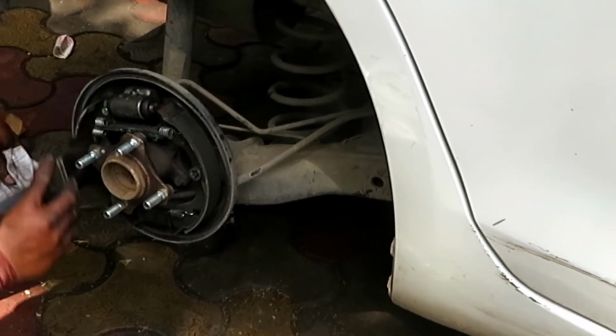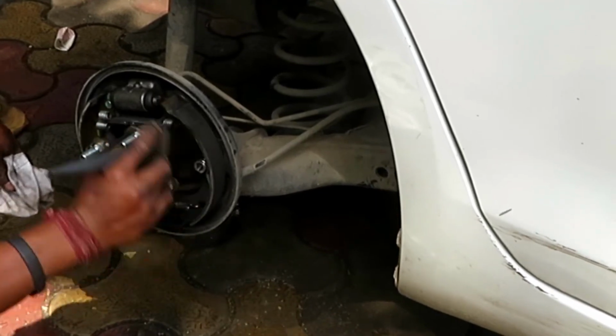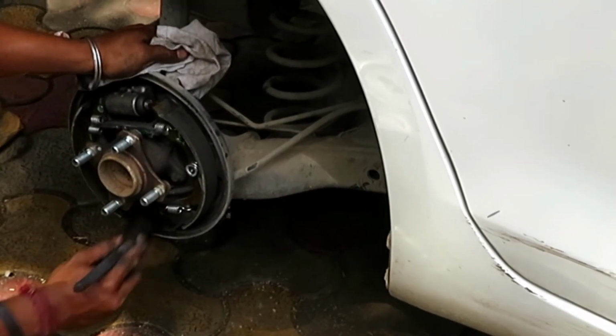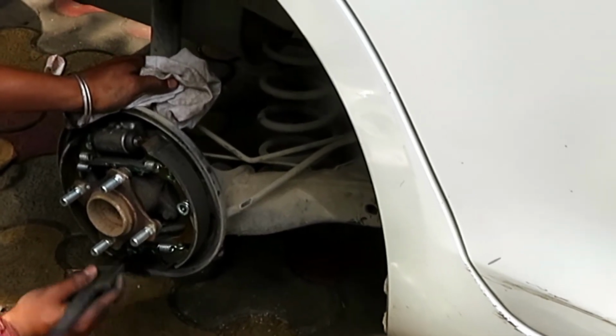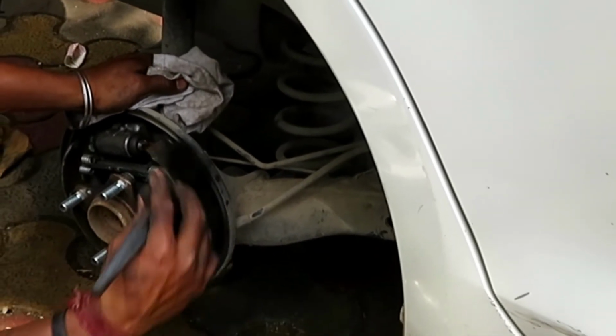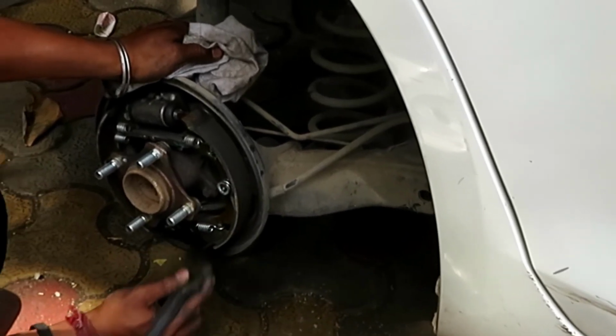A lot of dust is created because of the frictional material wear. The frictional material will wear out as the brake is applied, and therefore a lot of dust is produced, and so the technician is trying to clean the dust material.